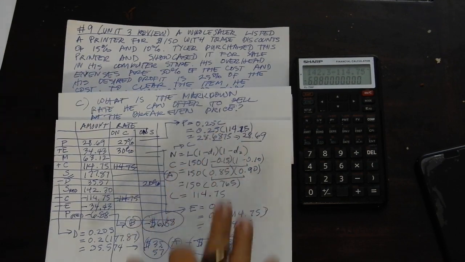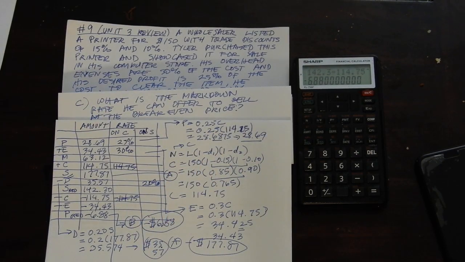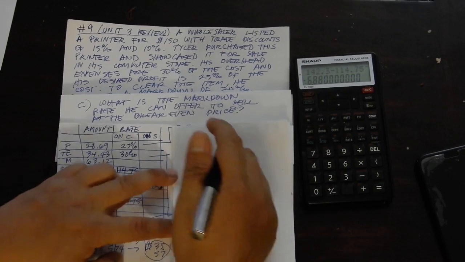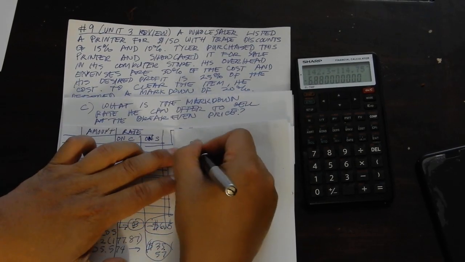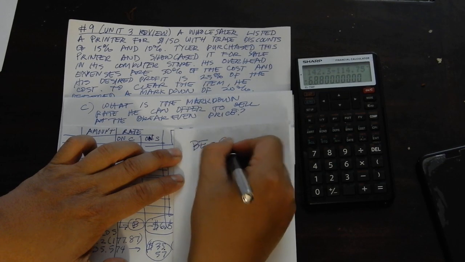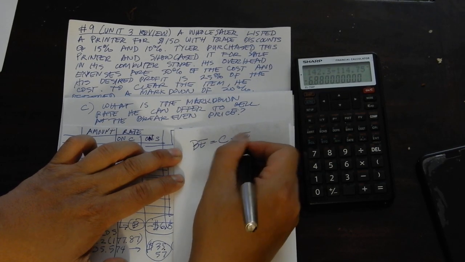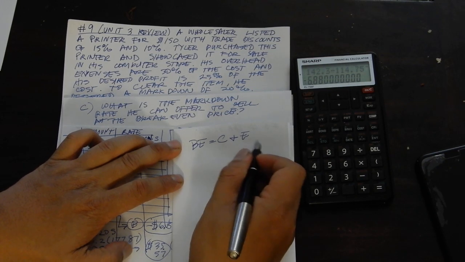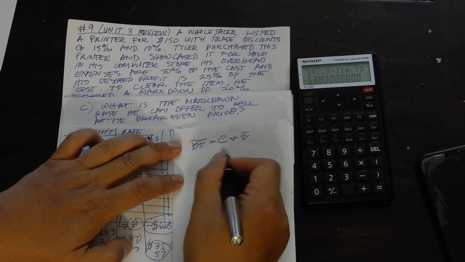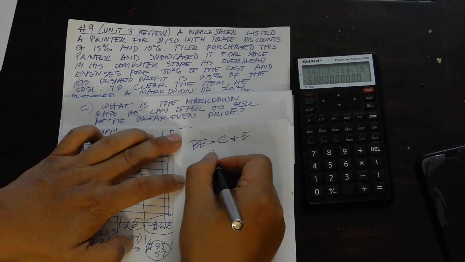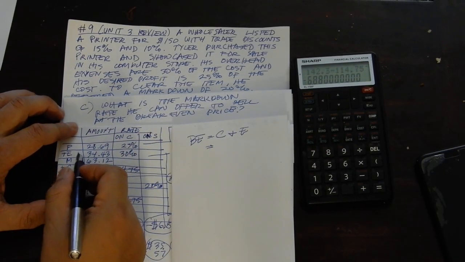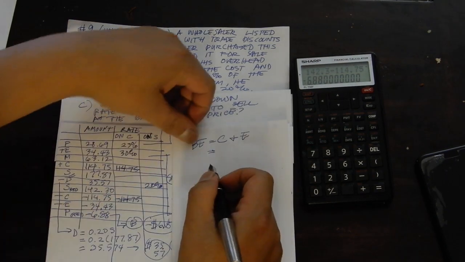The formula for break-even is cost plus overhead expense, because at the break-even price we're covering cost and the overhead expense and no profit. So we add these two in their entirety, and we look at the merchandising calculation table, and we know what C and E are. So we just plug those in.